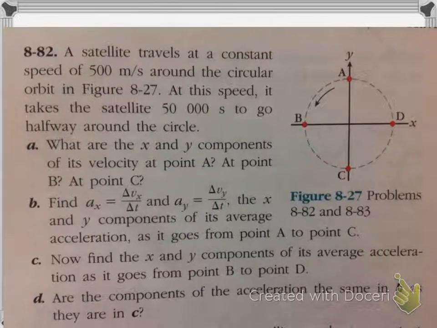All right, a satellite travels at constant speed around a circular orbit. At this speed, it takes the satellite 50,000 seconds to go halfway around the circle. What are the x and y components of its velocity at point A, at point B, and at point C? All right, so we should see its velocity at any given point is tangential, yes? Okay.